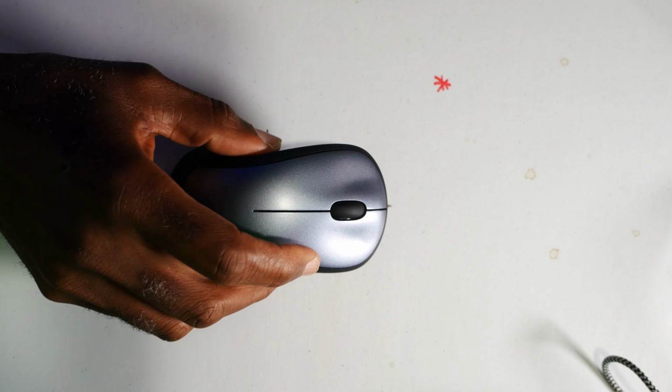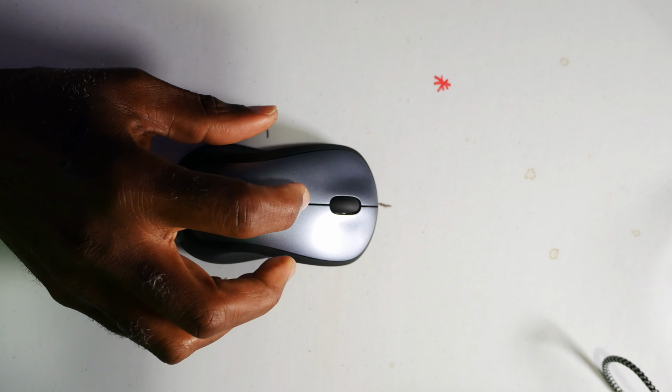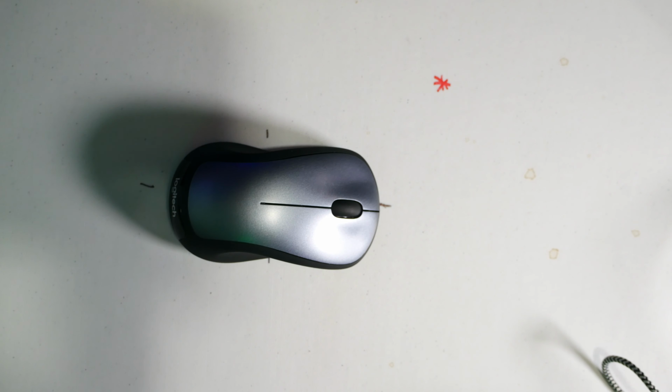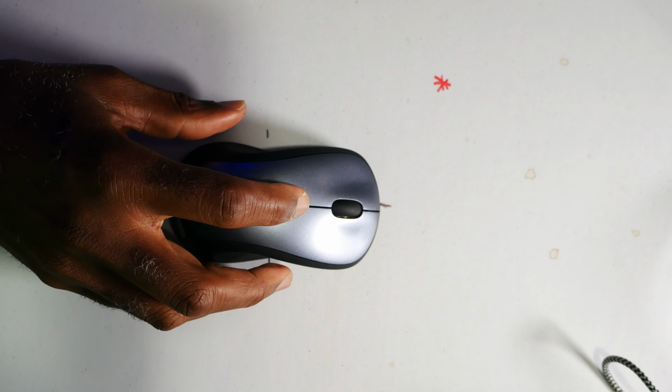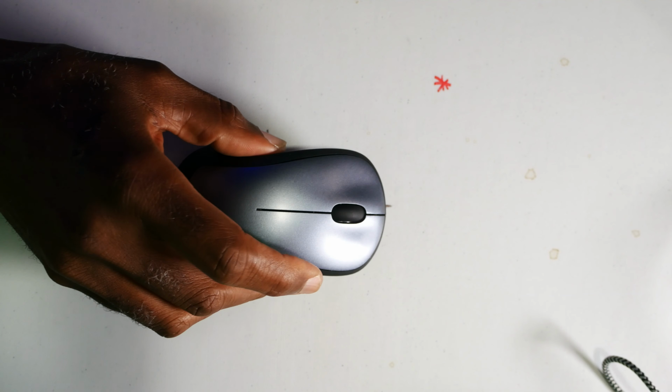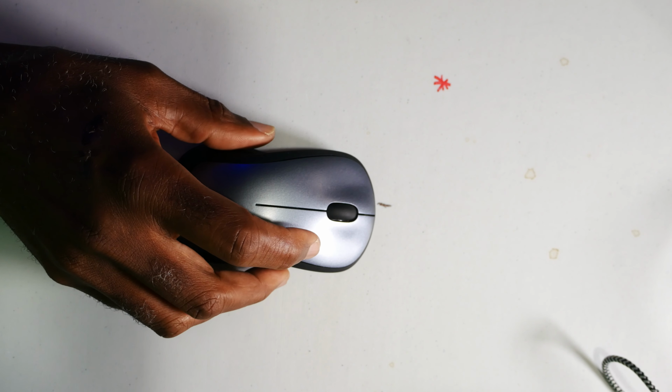You have this one that I have here, which is a cordless mouse. Without getting into the nitty-gritty, it communicates with the computer using a wireless signal. So this is a wireless mouse that I have on my desk here.